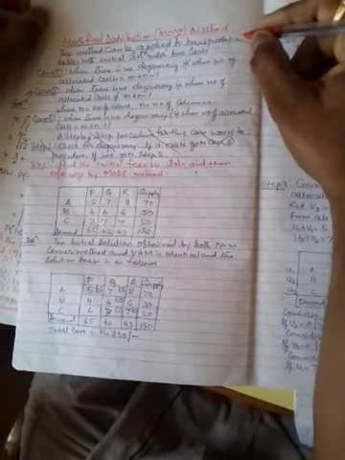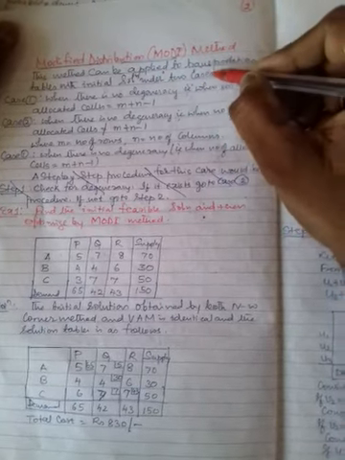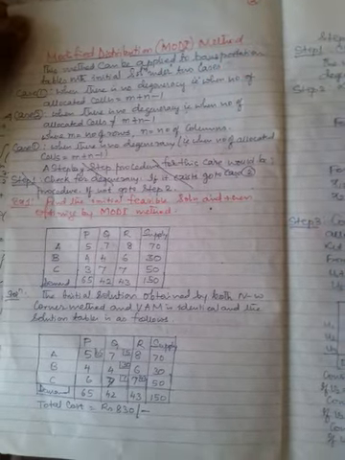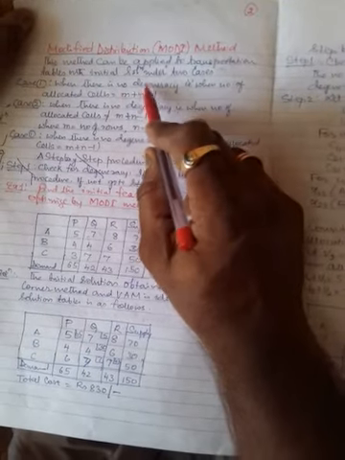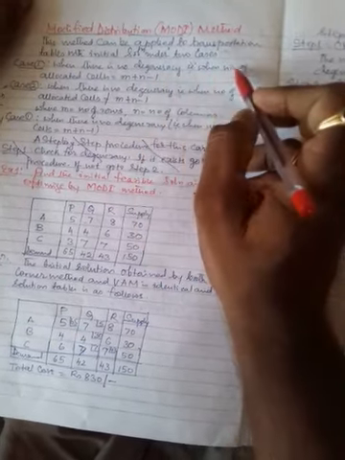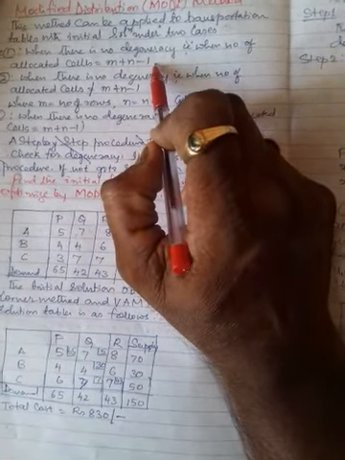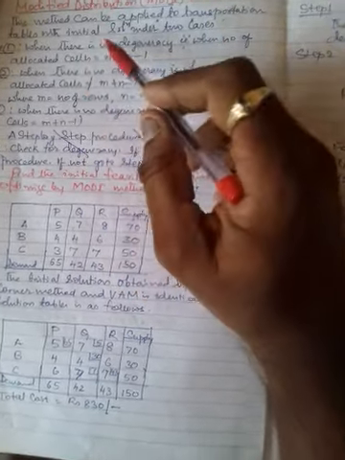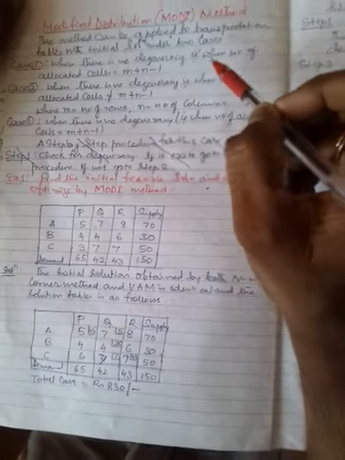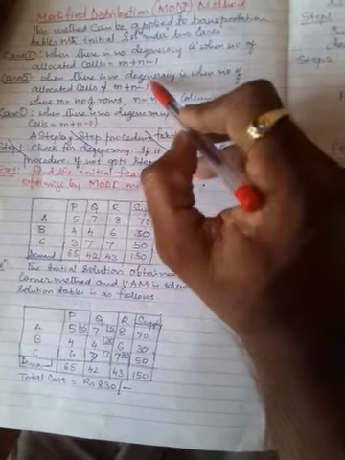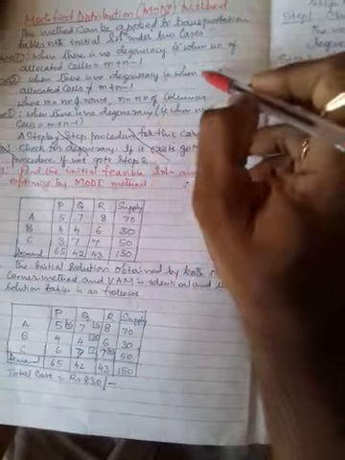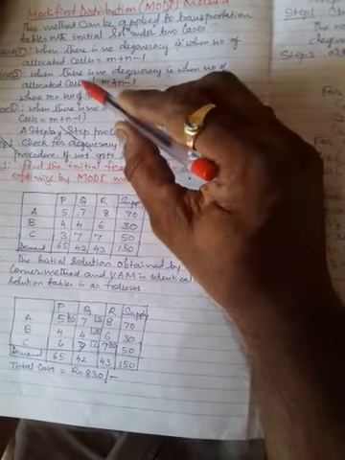This method can be applied to transportation tables with an initial solution under two cases. Case 1, when there is no degeneracy. What is the meaning of no degeneracy? That is when the number of allocated cells is equal to m plus n minus 1. What is the number of allocated cells? We shall see.